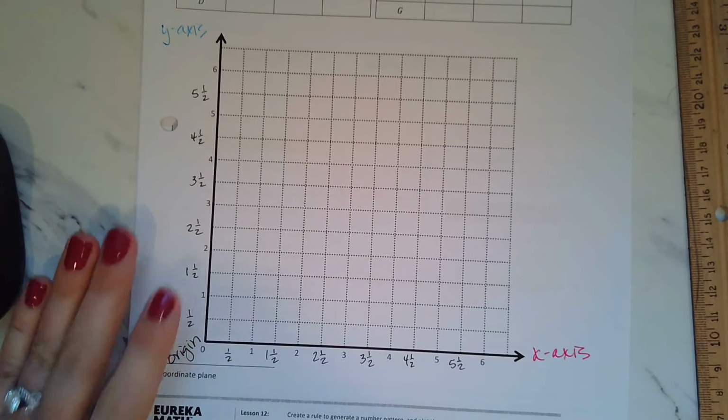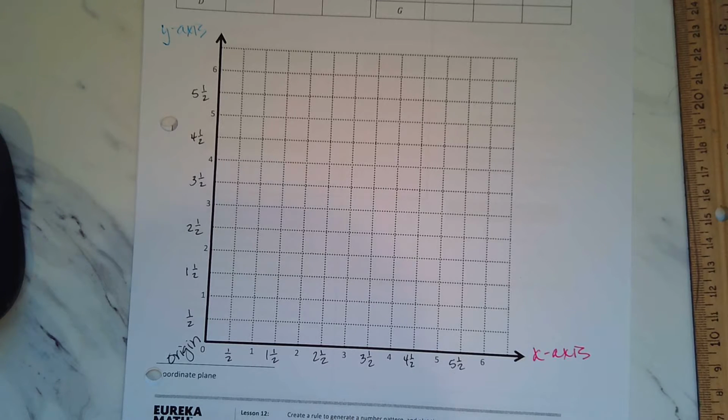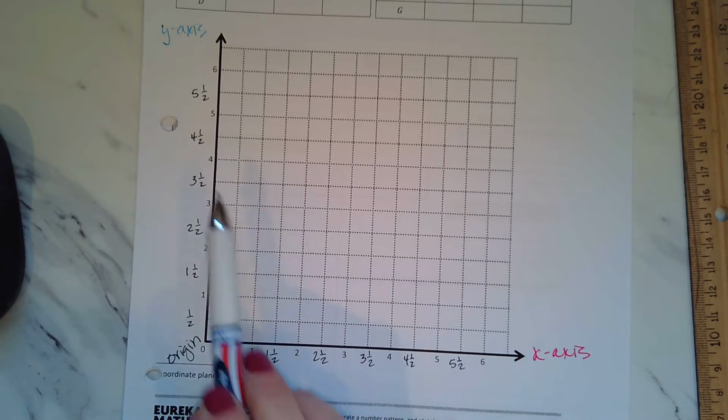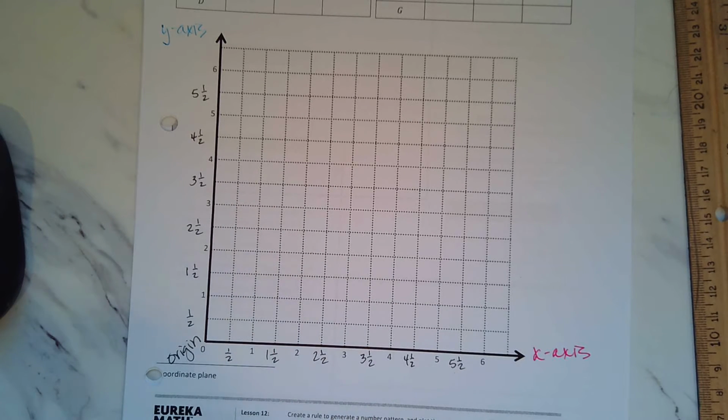Did you look at your coordinate plane? Did you label the X and Y axis? Did you label the origin? Did you look to see how the increments or the intervals of your coordinate plane are divided up, how it's being counted?